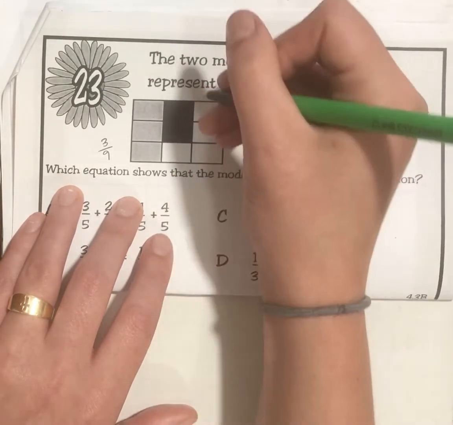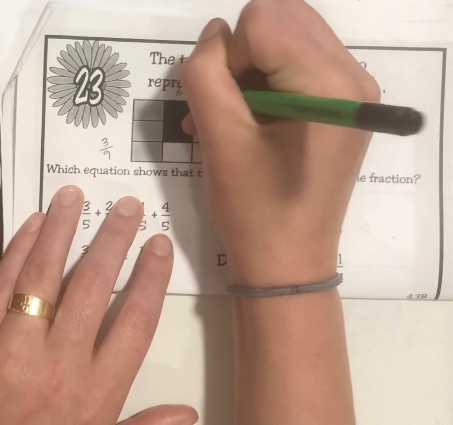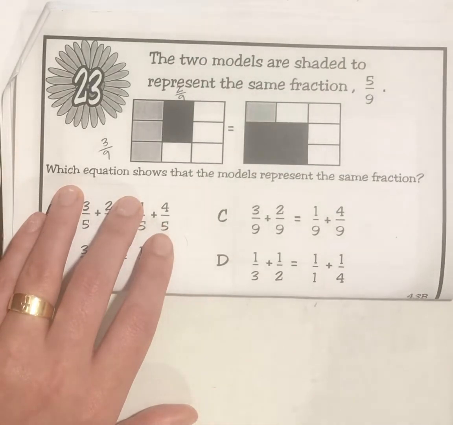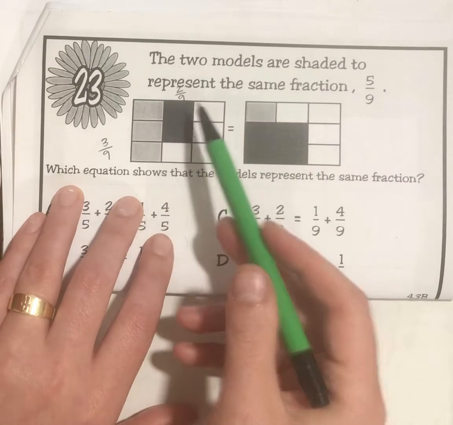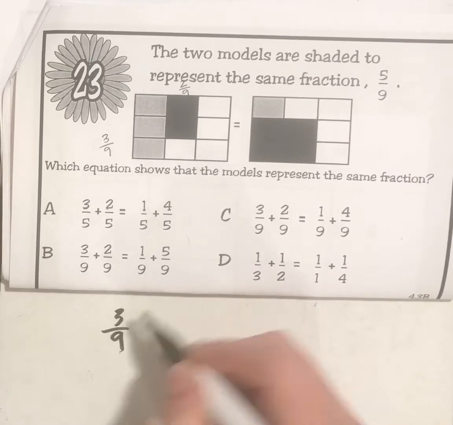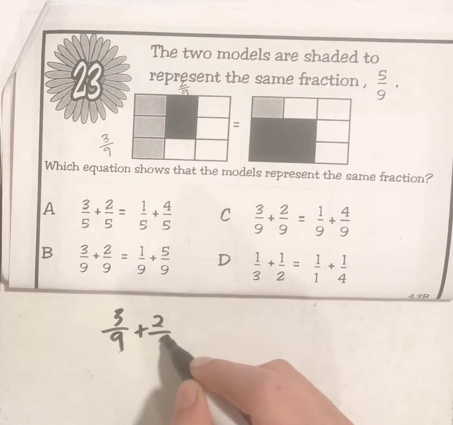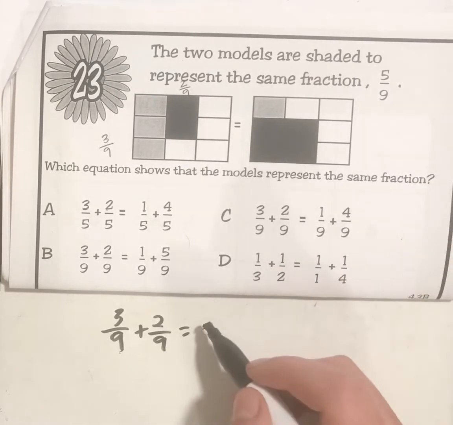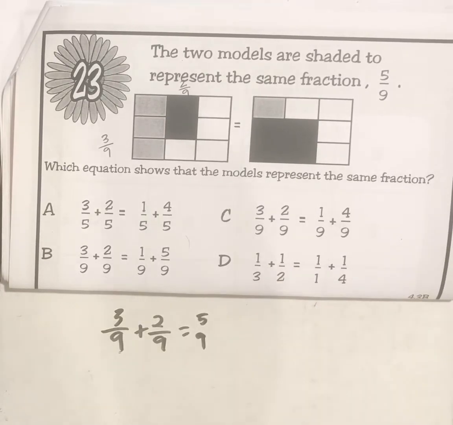The dark shaded one is 2 out of 9 because our pieces don't ever change. The denominator is always going to stay the same. So really this is saying on that first model, 3/9 plus 2/9 equals 5/9, right?